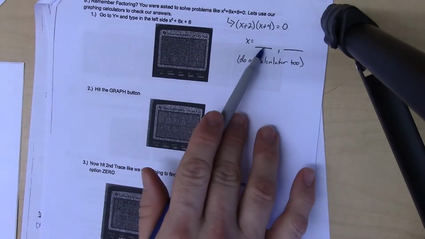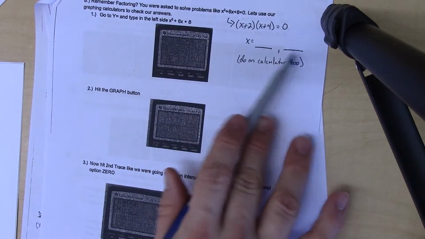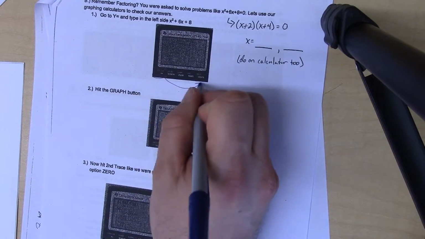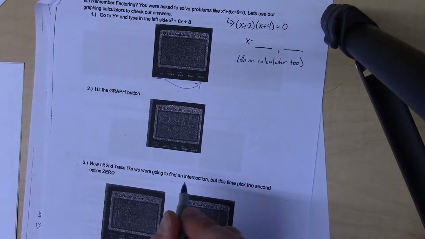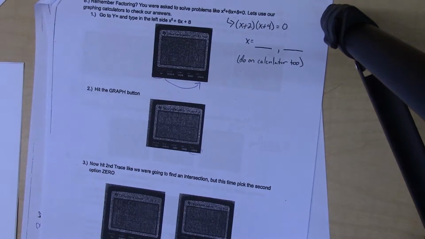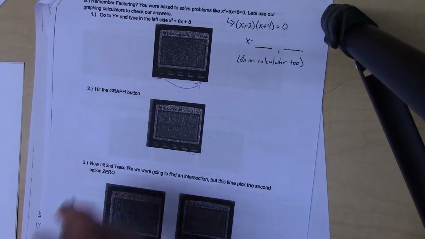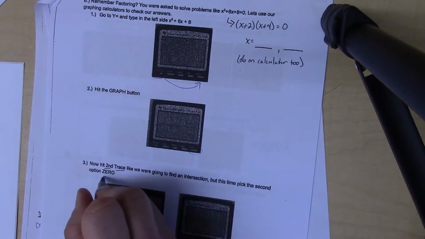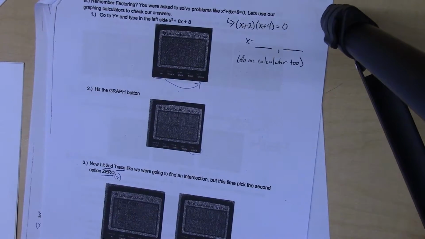Right here, I factored this. So what would x equal? Write those here. And then I actually want you to go through the problem. So again, you're going to go y equals, and you're going to press the graph button right here, okay? Then instead of going second trace 5, we're going to do second trace 2 right here to find 0, because the second selection on here is for 0.